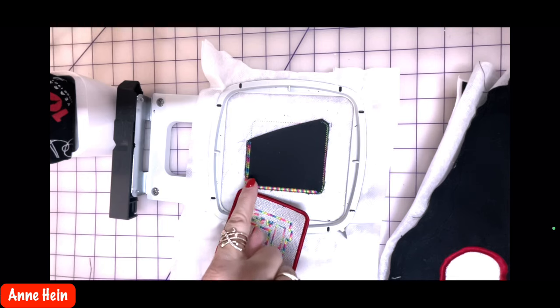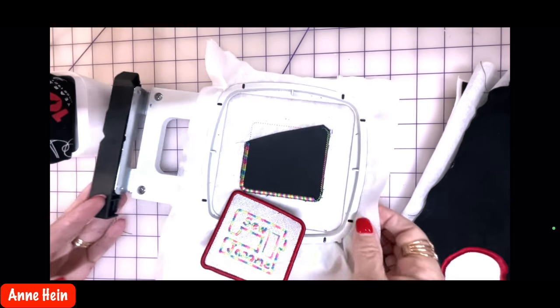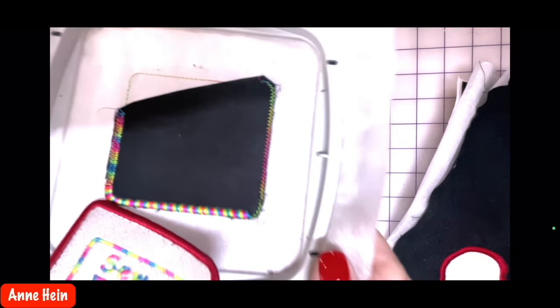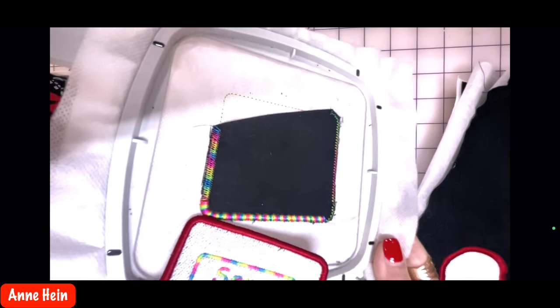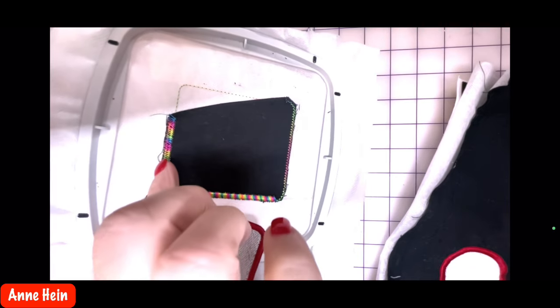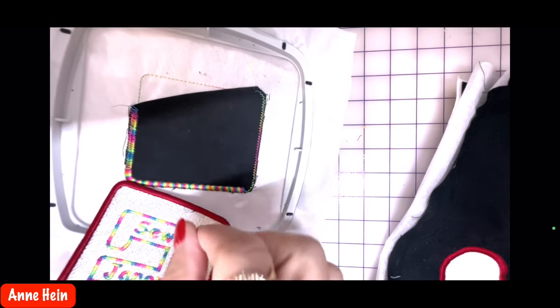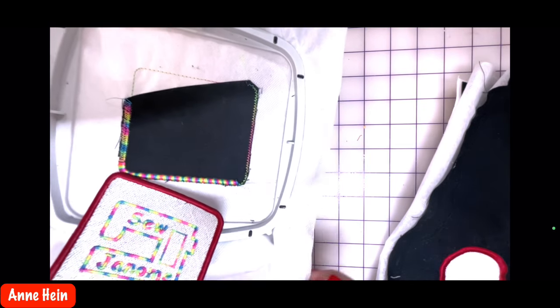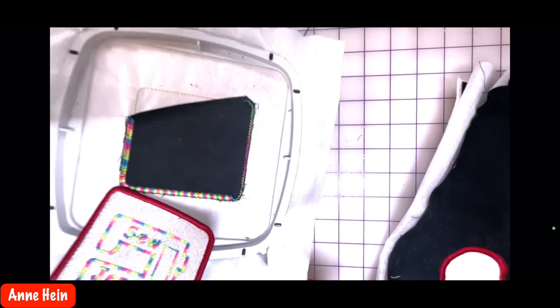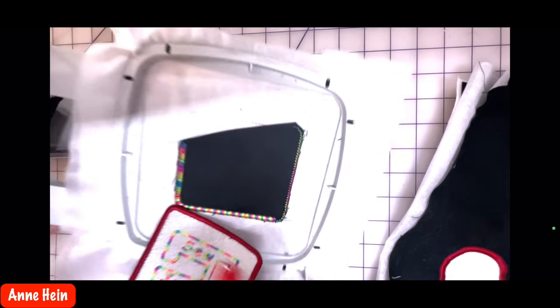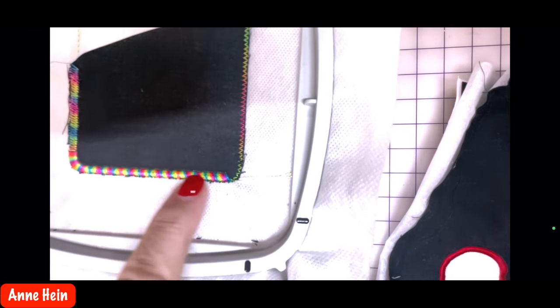Now, what I try to remember to do, and I'll hold this up a little closer to you so you can see. Let's see this side here. Along here, when it does this zigzagging, if I haven't trimmed close enough, like I can see some black there, I would trim again and make that nice and neat so that when it does its final, you have a nice finished edge on there.